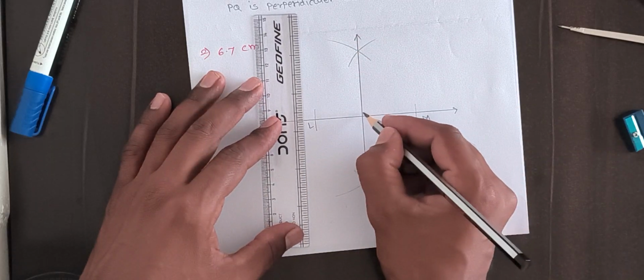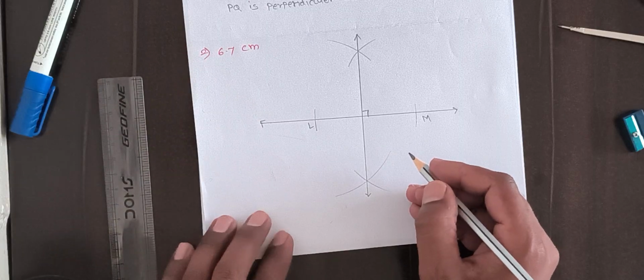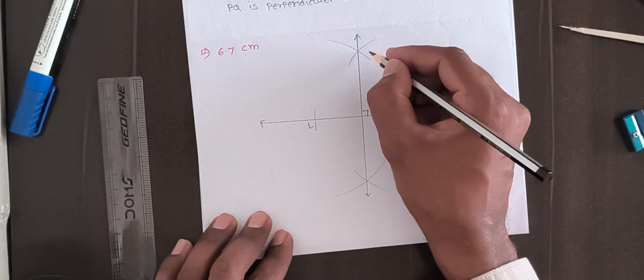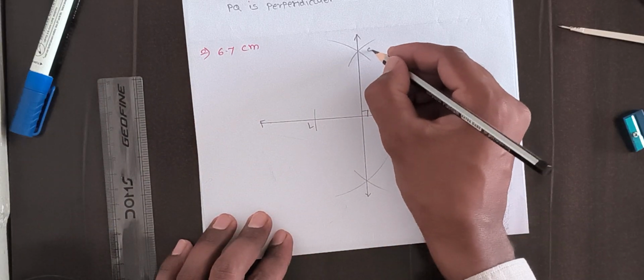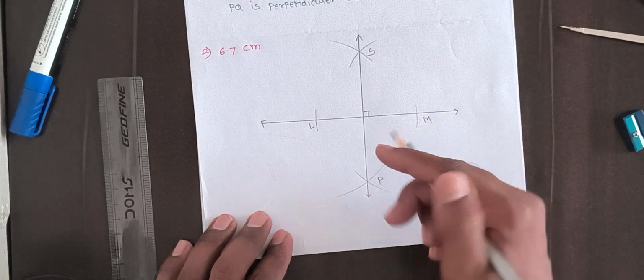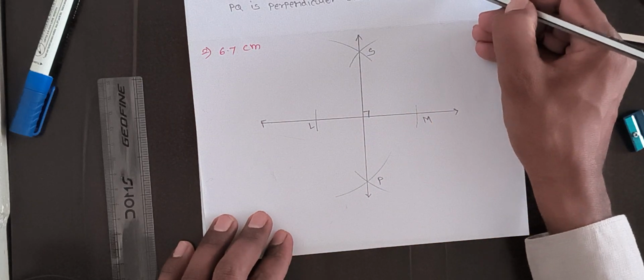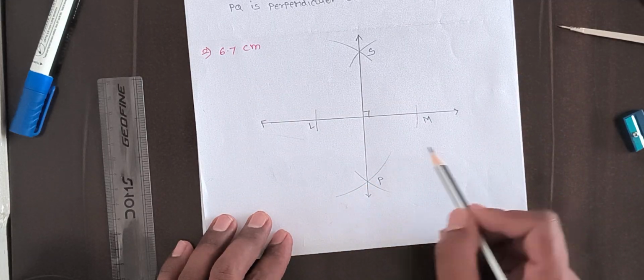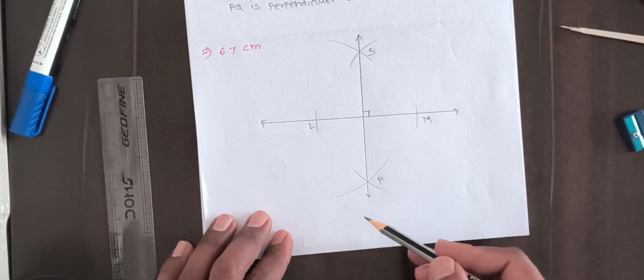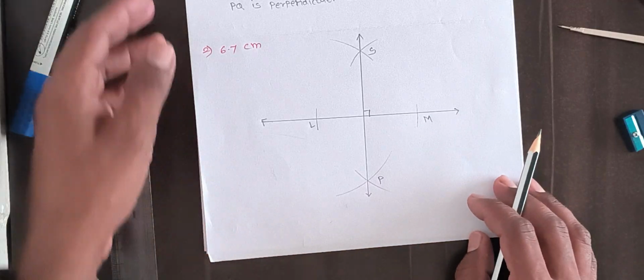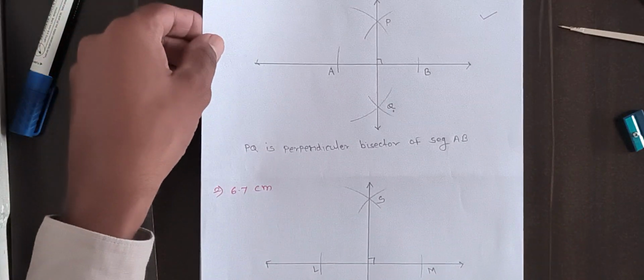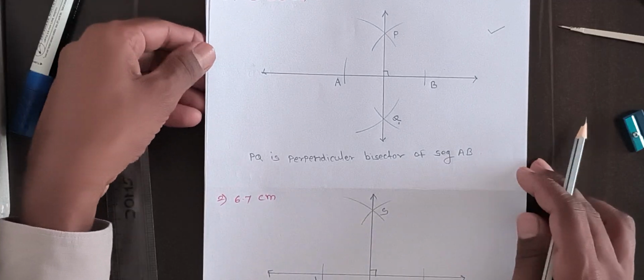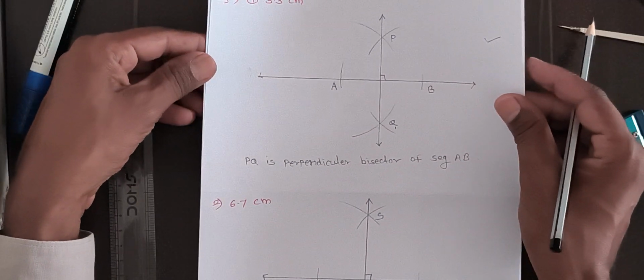Here also I need to give names. LM is given. Here you can give any name, S and P. Similar to the previous statement, you need to write SP is the perpendicular bisector of line LM. That one is the homework for you. You can do it on your own. Let's see now the next question. Practice set 1, question number 1 and sub question number 3 we are going to see.